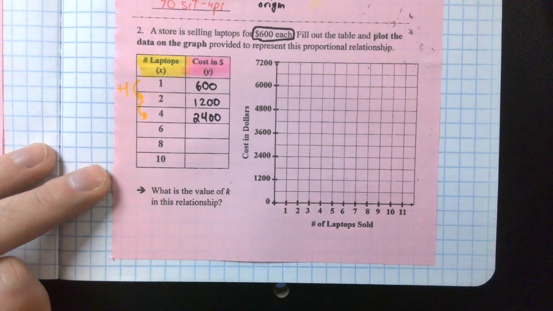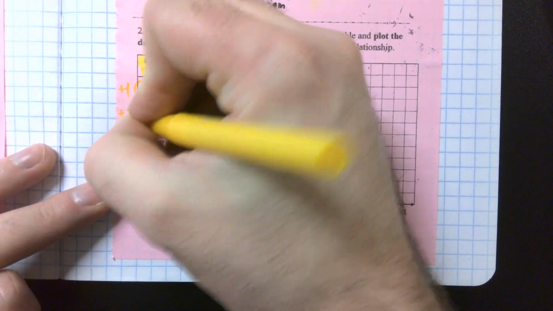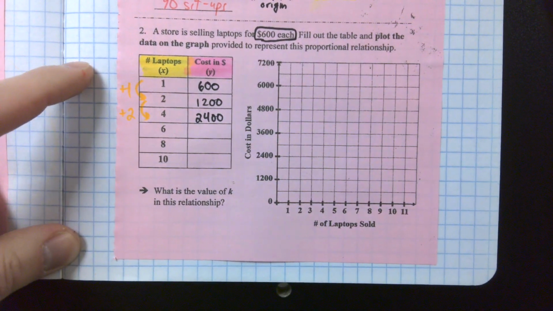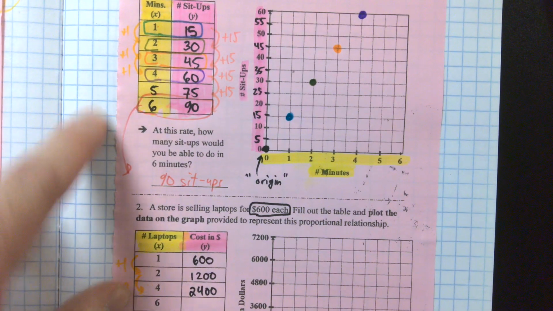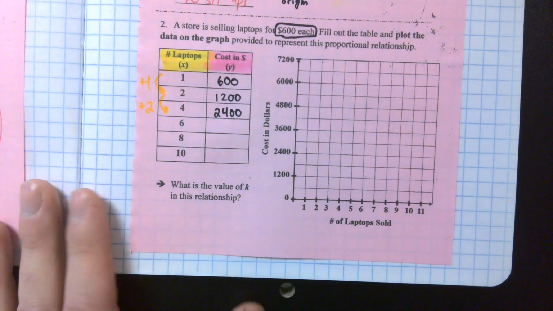I'm adding 2. Is that a constant change here? No, it's not. Plus 1 and then plus 2. Every other time it's the same number, right? Plus 1, plus 1, plus 1. Here it's a little bit different.